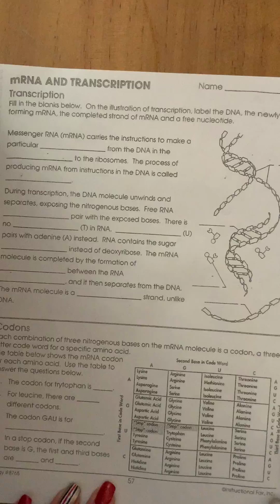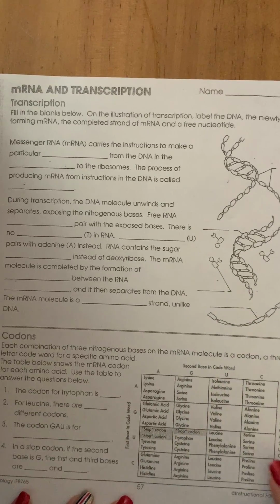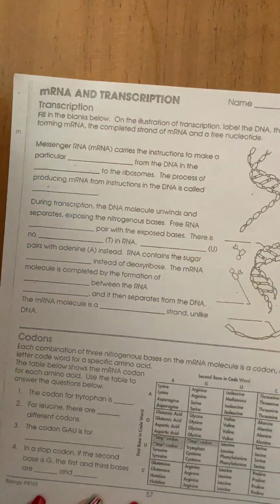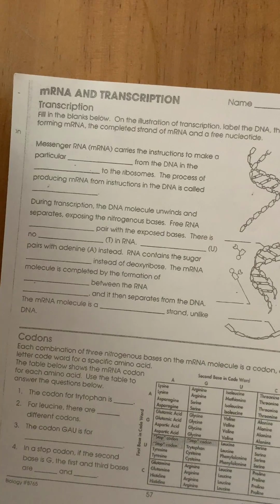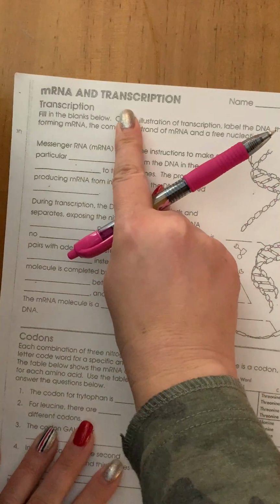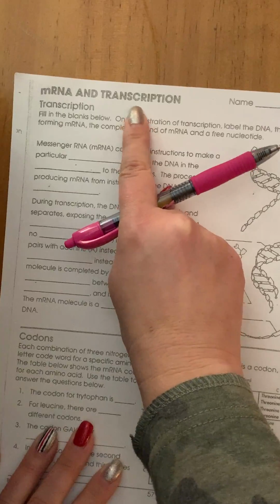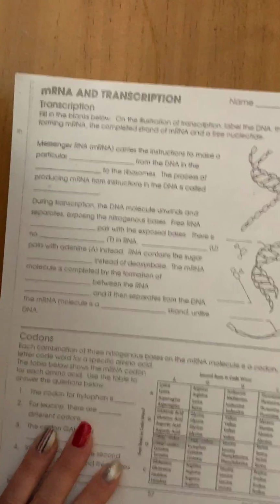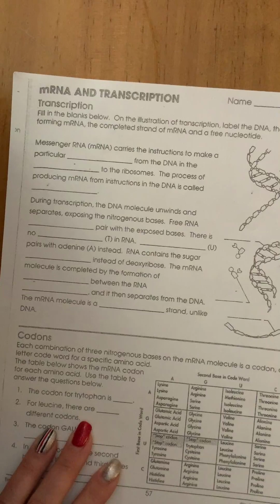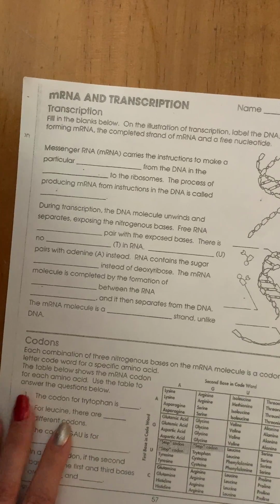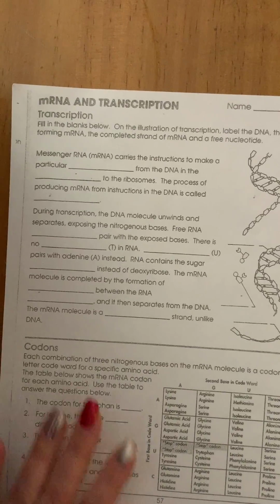We're going to take the strand of DNA and make messenger RNA out of it in a process called transcription. Okay, if you break it down, scription or script is something written. So if you read a script of a play, it's the written form of the play. So what we're going to do is make a copy of the DNA.